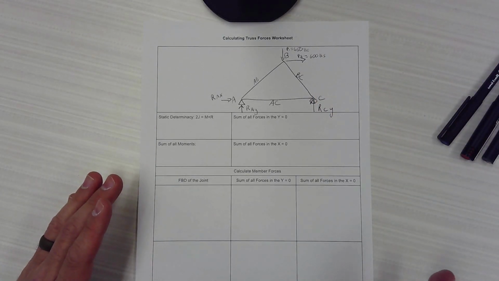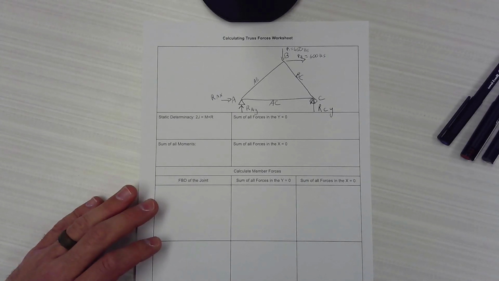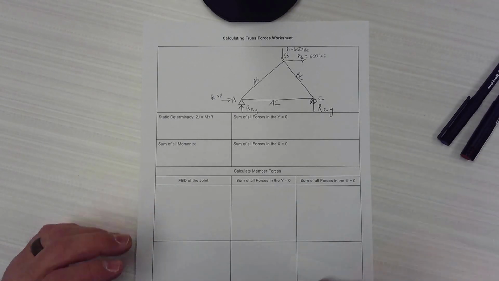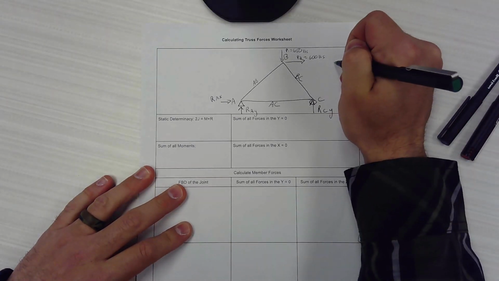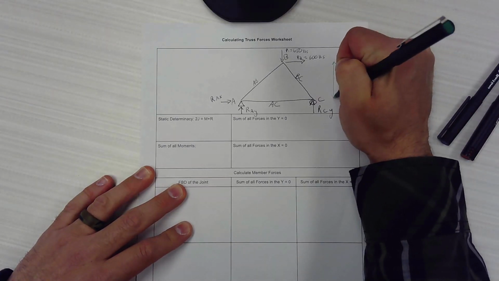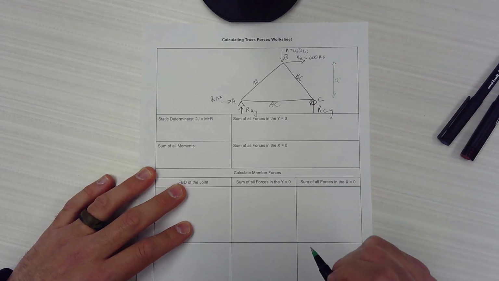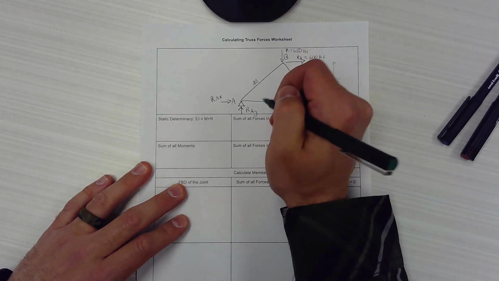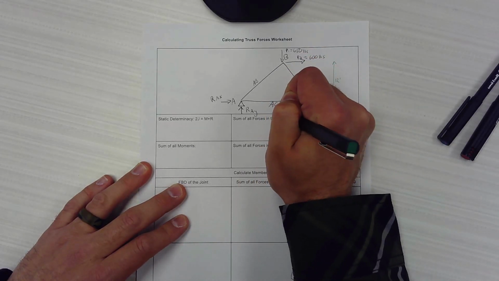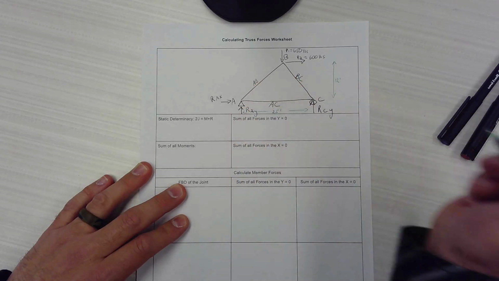We do need some dimensions on this truss. We need to know how large it is. So we're going to add that as well. I'll do that in a different color here. I'll make it in green. And for the dimensions, we're going to say that the height of the truss is 12 feet. And then across the bottom here, we're going to call this entire dimension 25. So from A all the way to C, 25.